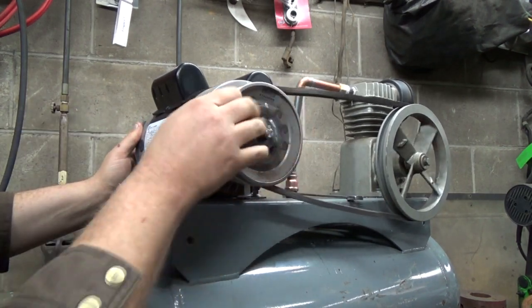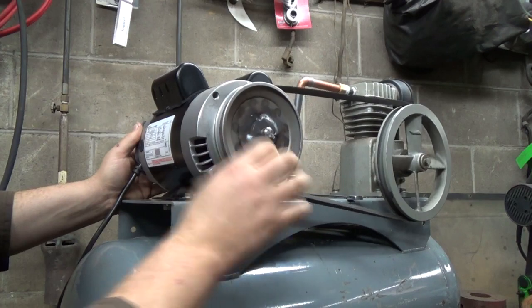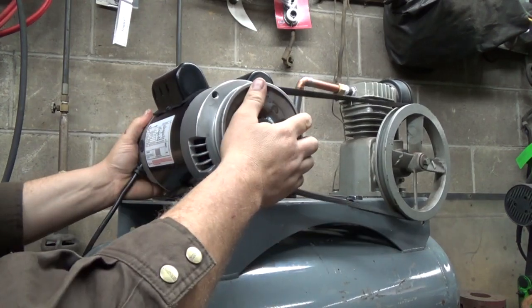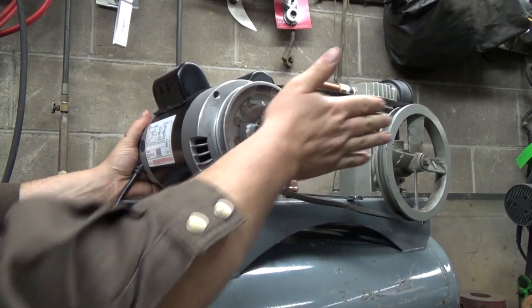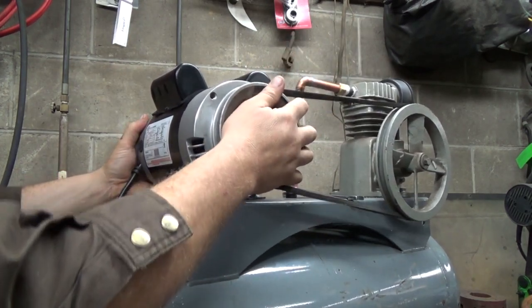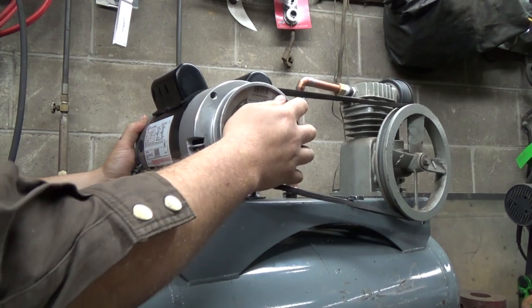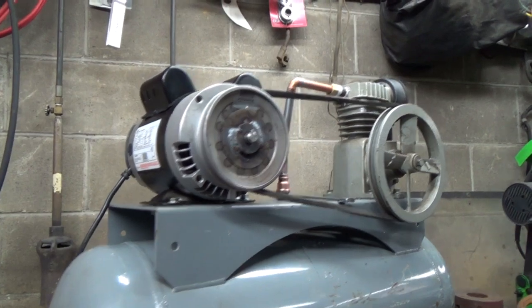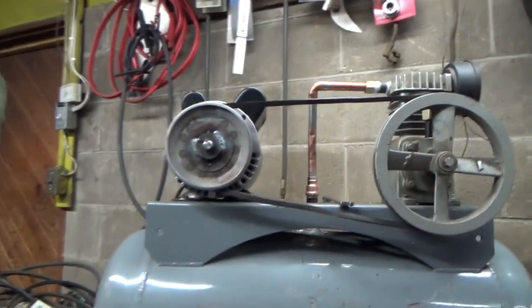Hard to tell with this belt because it's been hanging so long, it's not very straight, if you know what I mean. Okay, so move you guys maybe this way here a little bit.